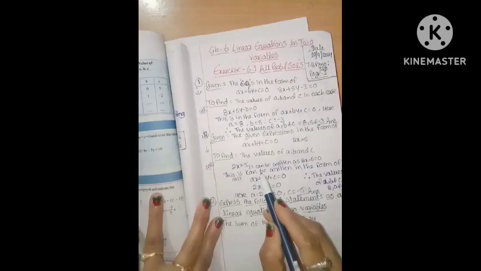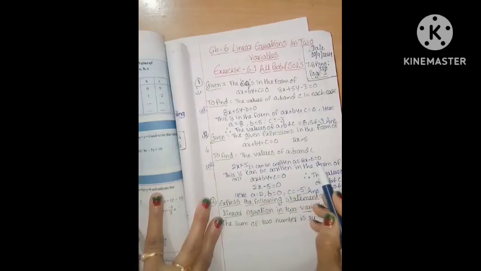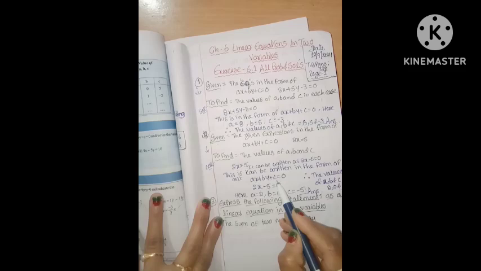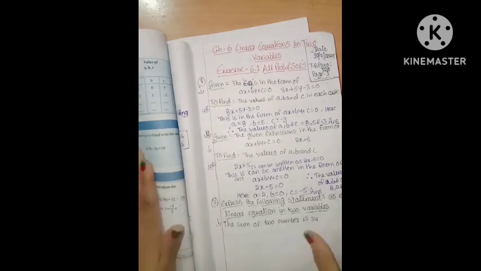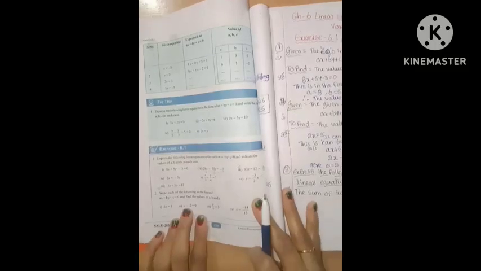It can be written in this form. Are you clear? Very simple solution. It's over. The remaining problems are all homework problems.